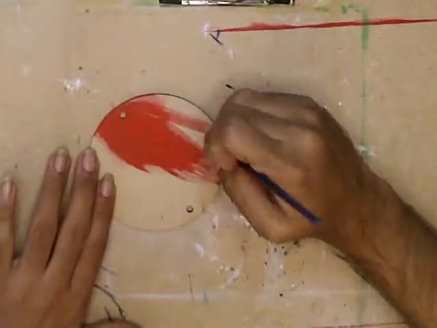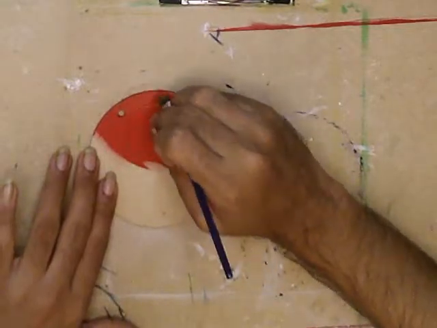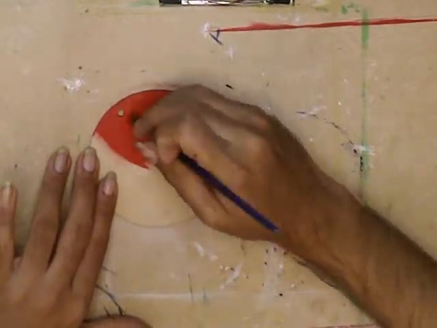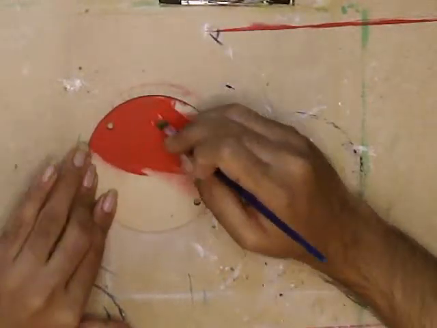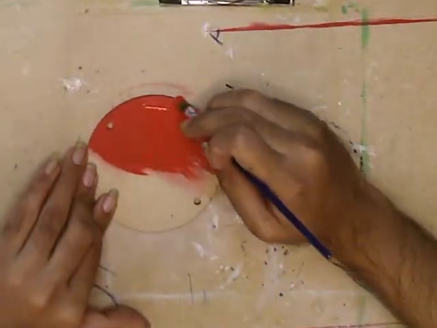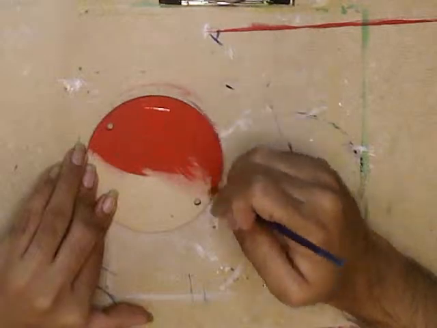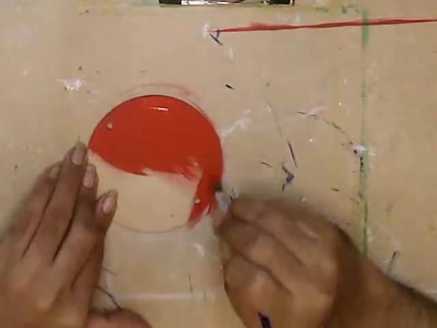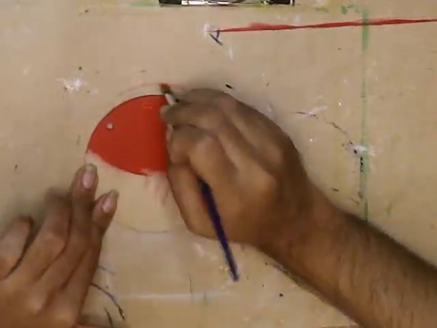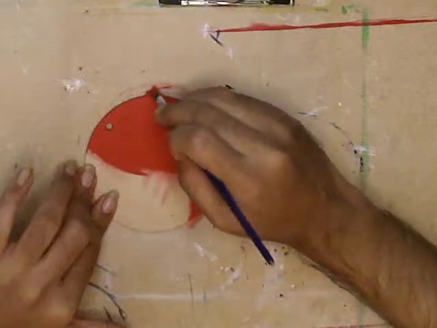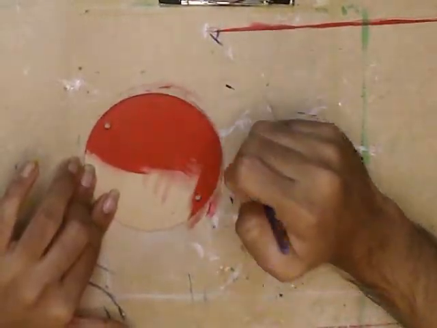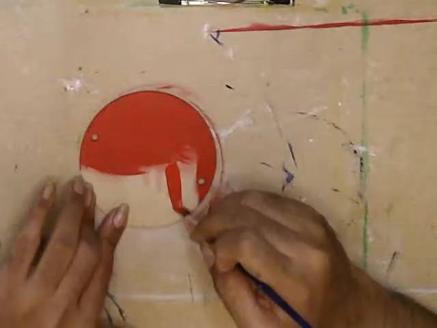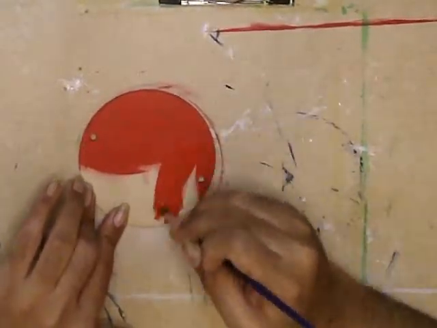I'm painting the red color over it. We'll paint a coat first and then we'll paint another coat on this. So we'll paint this quickly and let it dry. I'm trying to give it an even coat using a flat brush to paint this coaster.